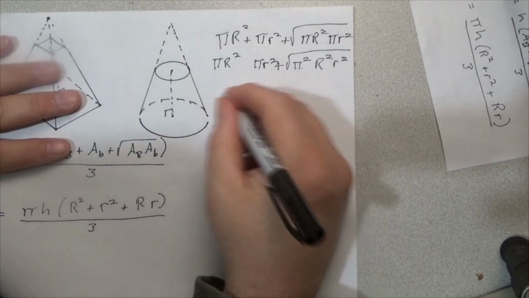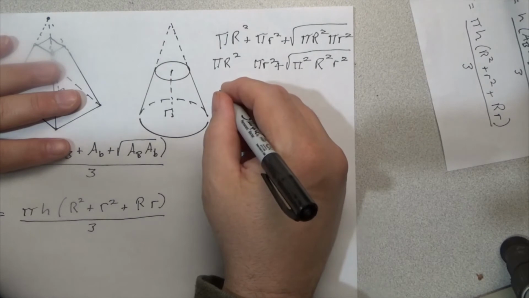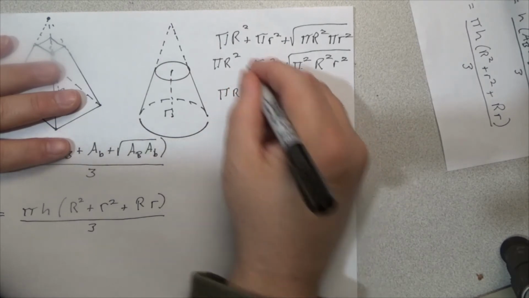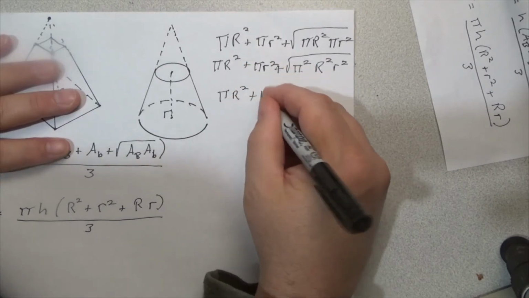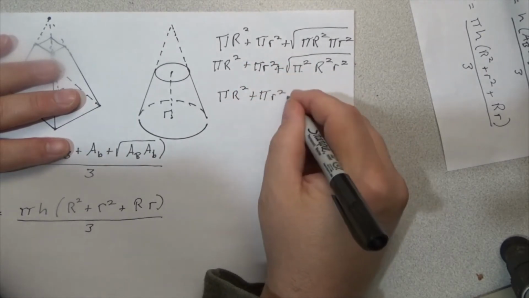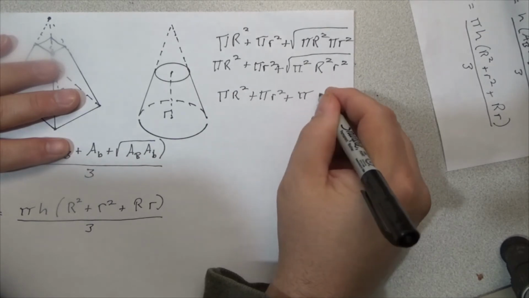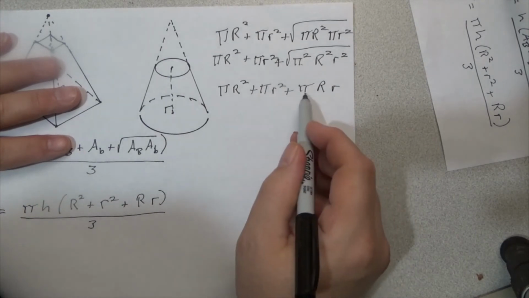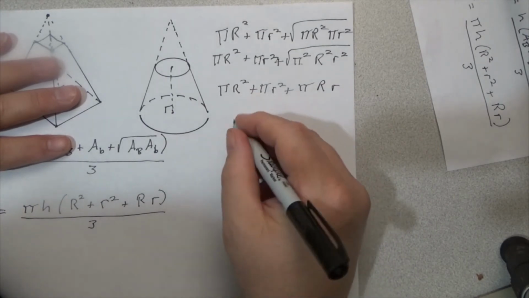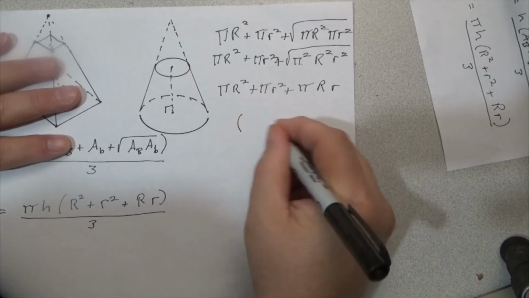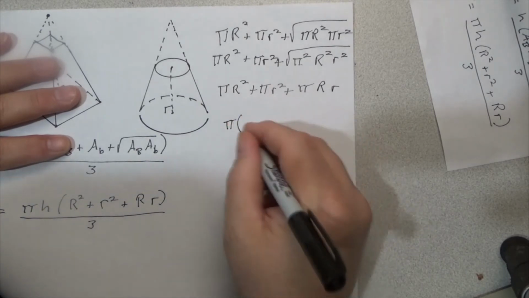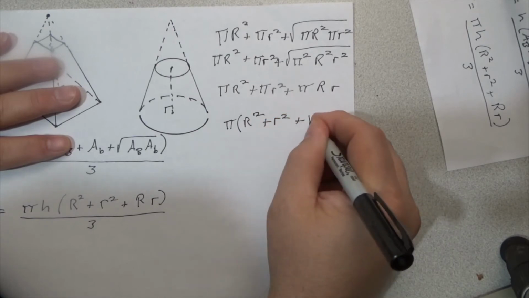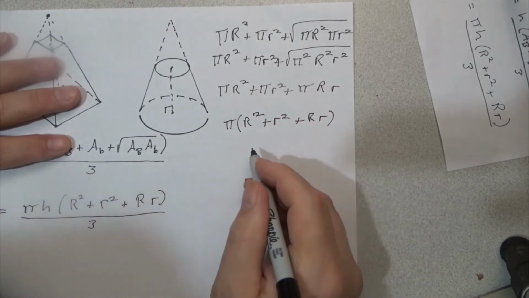So what I have left, if I take the square root of each of these, is pi big R squared, oops, forgot a plus right there, plus pi little r squared plus pi times big R times little r. Now each of these terms has a pi in it, so I can factor that out. So I would just have big R squared plus little r squared plus big R times little r.